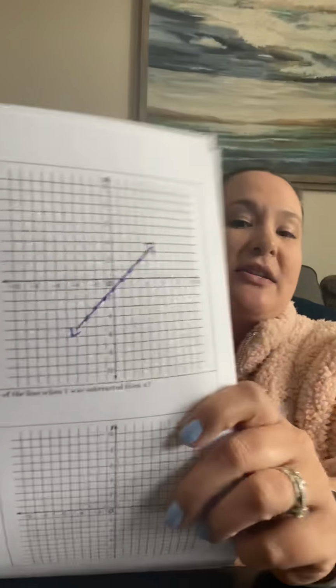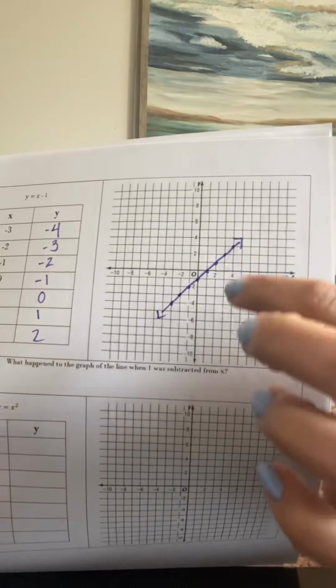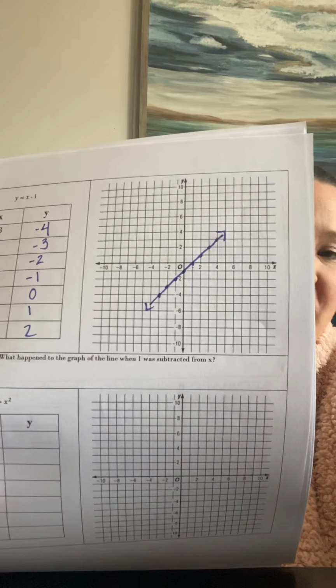All right, now I'm going to graph these points. So -3, -4, -2, -3, so on, so on, so on, like that. All right, and I see that my prediction was correct. I did have the line move down 1 space from the origin, like the original. So the question says, what happened to the graph of the line when 1 was subtracted from x? I'm going to say it moved down 1.